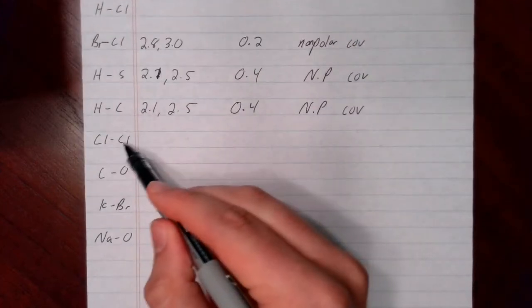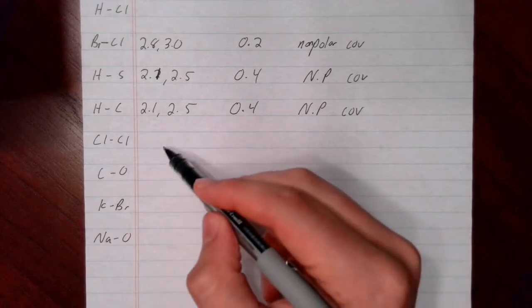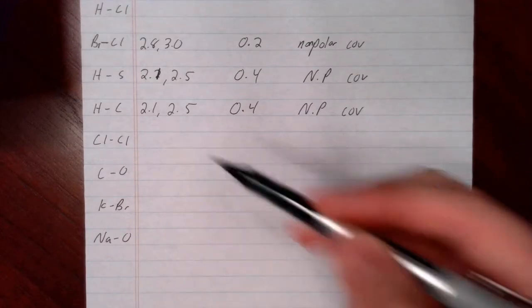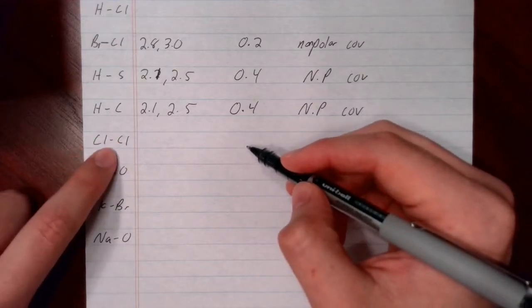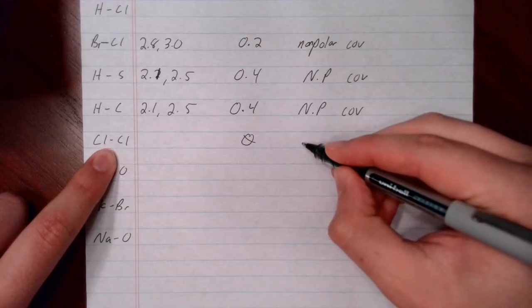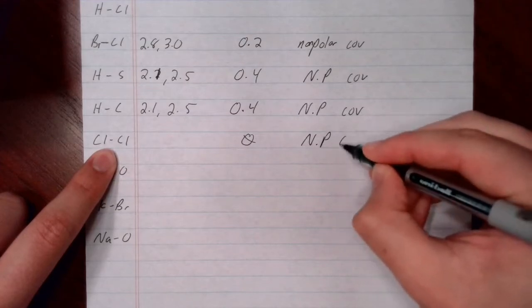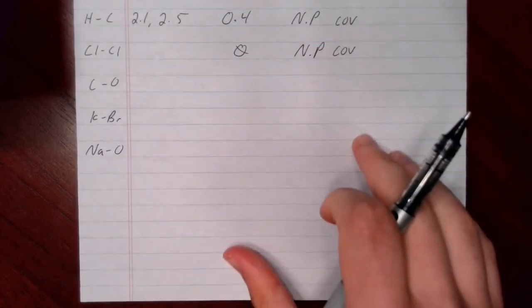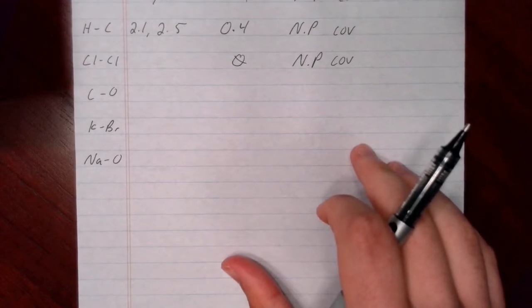So for chlorine and chlorine, do we even need to look up the electronegativity values here? You should say no, we don't, because they're going to be the same number. So the difference is going to be 0, so they're going to be nonpolar. Okay? So a bond between two of the same nonmetals is always going to be nonpolar because the electronegativity difference is 0.